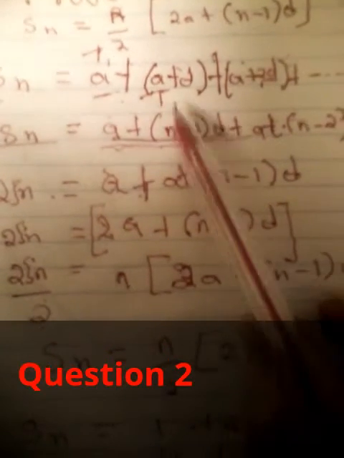This means that when you add the first term with the first term of the second equation, it will give you the same answer as when you add both second terms in both equations. I think this is clear. Let's go to the next question.